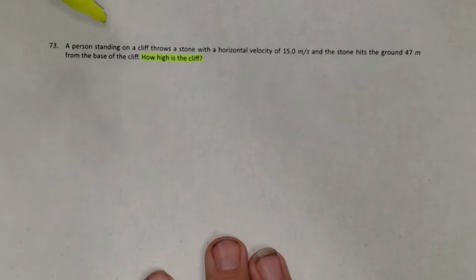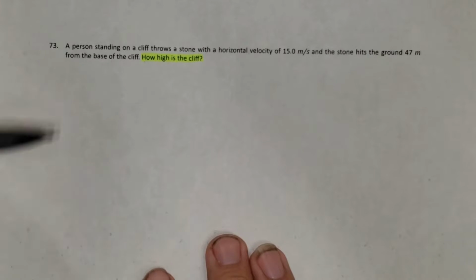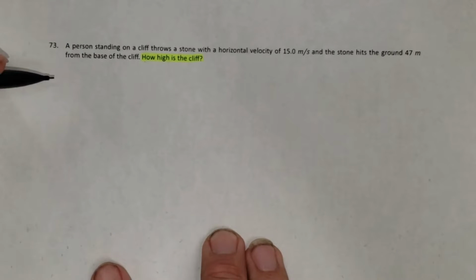A person standing on a cliff throws a stone with a horizontal velocity of 15 meters per second, and the stone hits the ground 47 meters from the base of the cliff. So how high is the cliff? So let's start off by drawing our diagram. Let's do it right here.